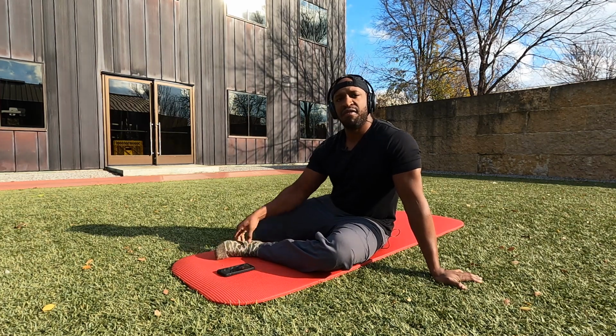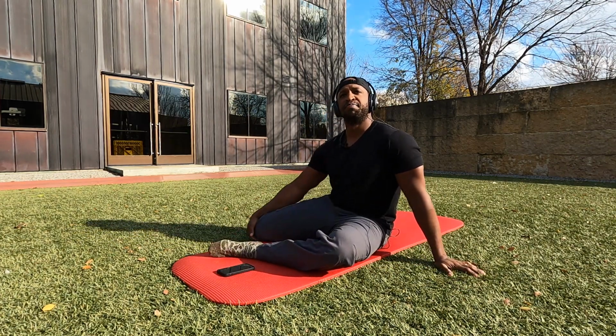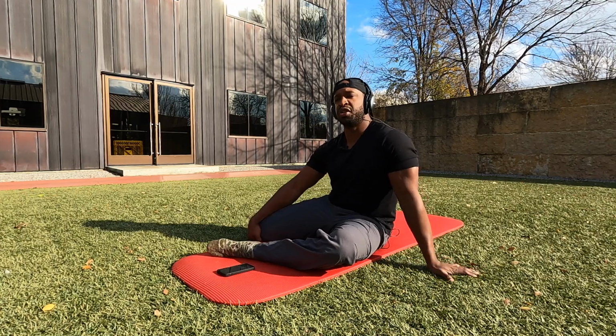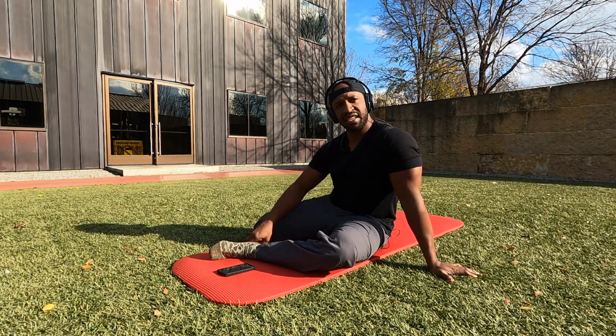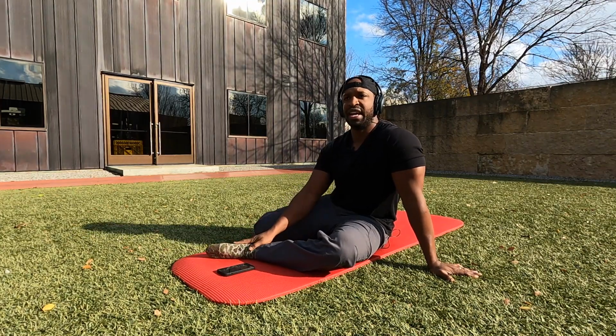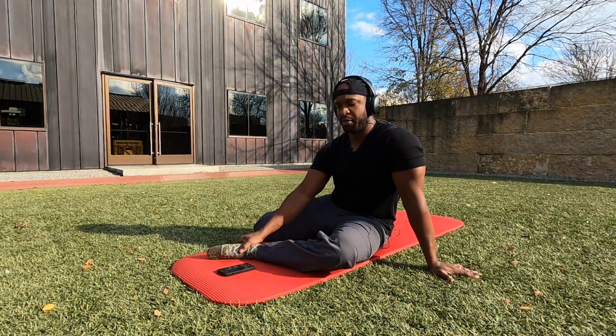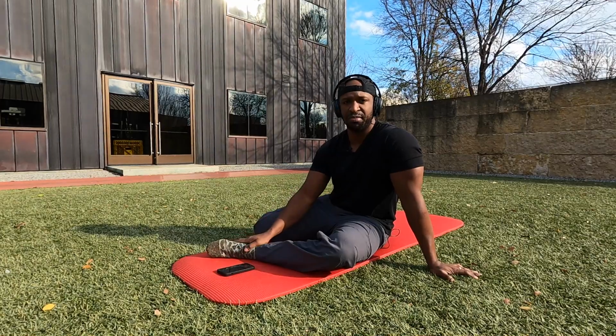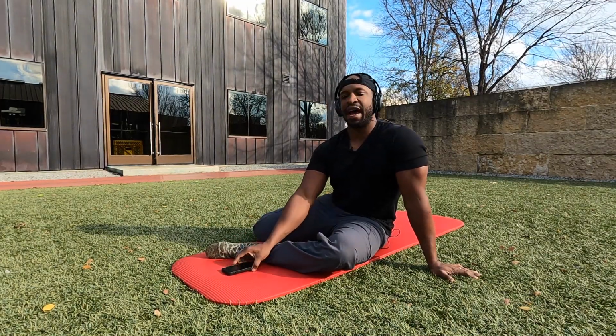Here are 4 positions that you can use to help you assess your mobility, access more mobility, and improve your mobility. So you can call them positions, call them movements, exercises, what have you.